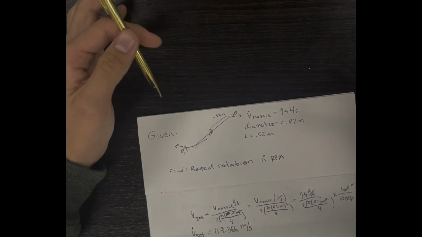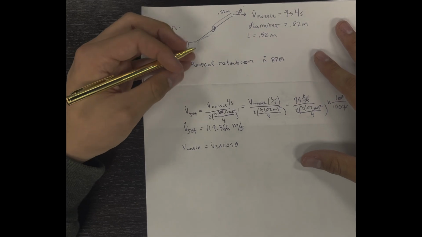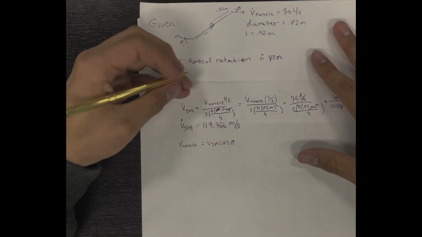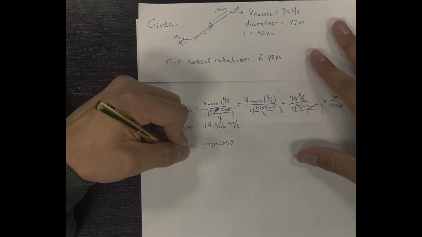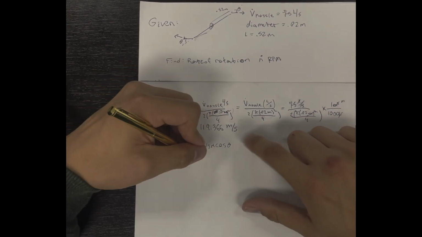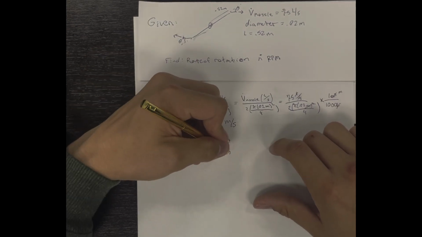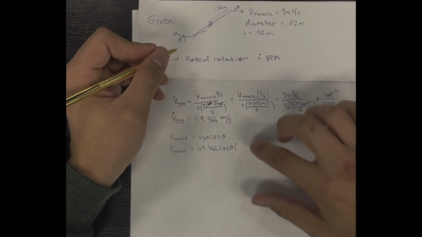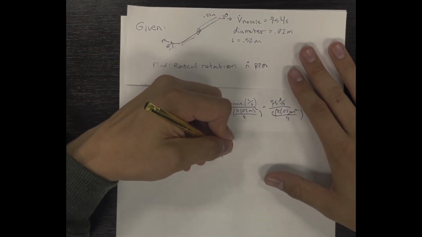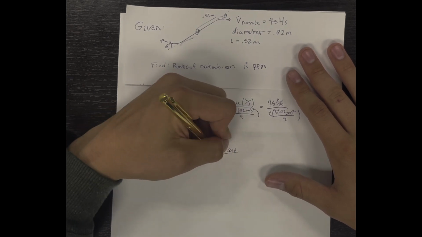And with this cosine of theta, it gives us a radian value. So it's V nozzle is equal to 119.366 cosine theta, and I'll put all the values in the parentheses here. So we got meters per radians. This gives us radians over seconds.